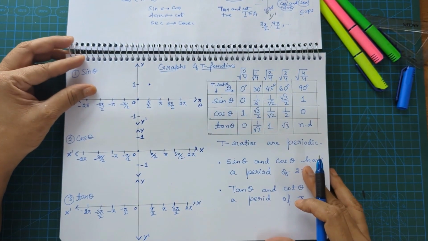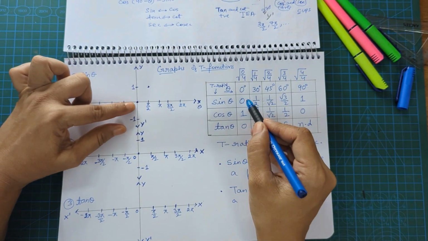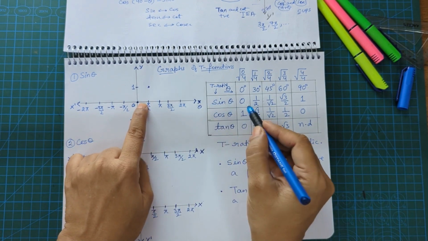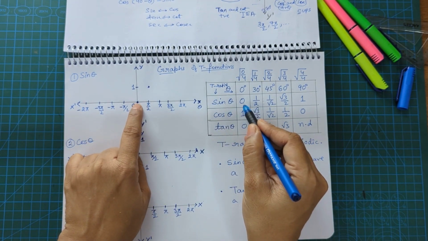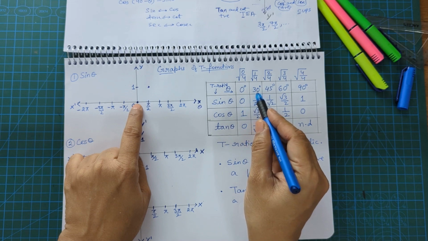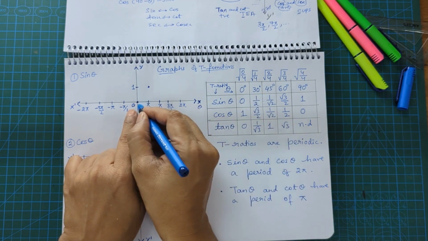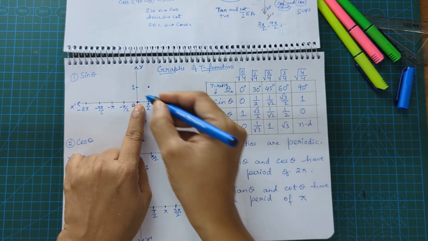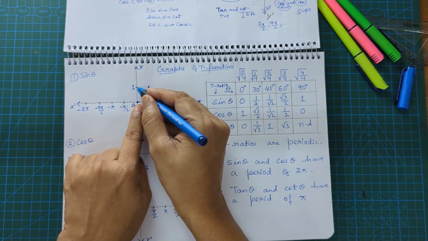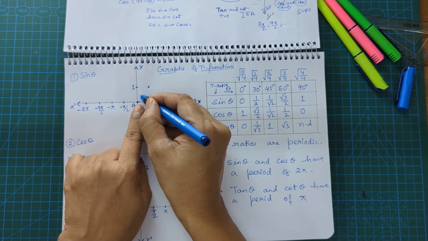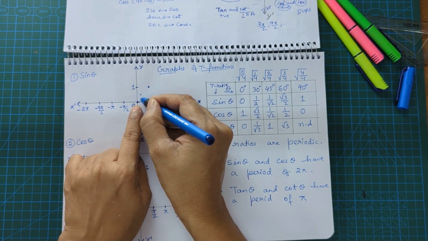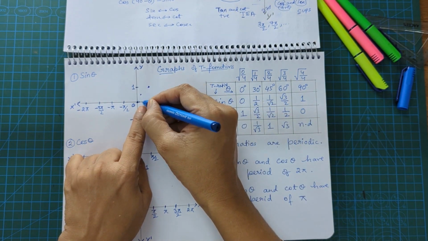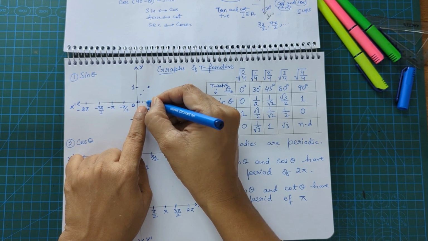How to know that? Between 0 to 90, that means in this zone, the value increased. 0 was 0, fine. 30 means what? Pi by 6. Pi by 6 will come somewhere here, very close. Value is 1 by 2, which means 0.5. So if this is 0 to 1, 0.5 will come somewhere in the middle. You understand? And then the value increases. So like this, for some other particular value like this.